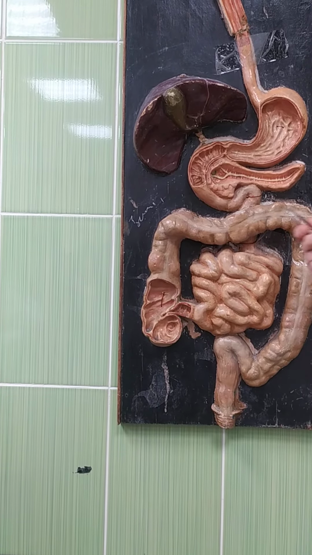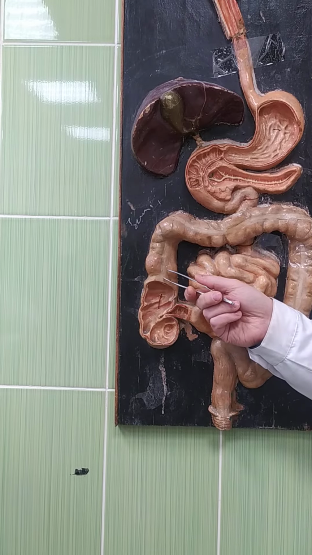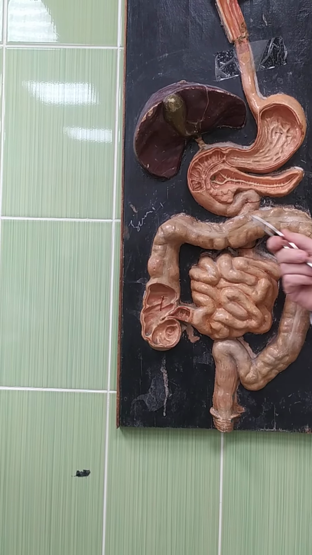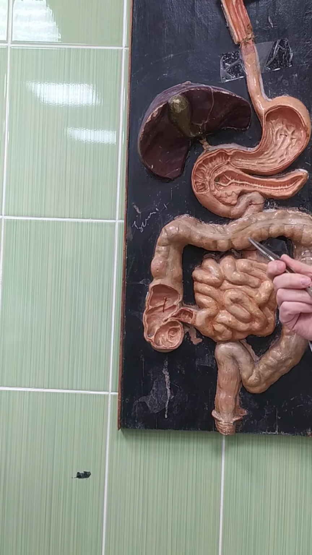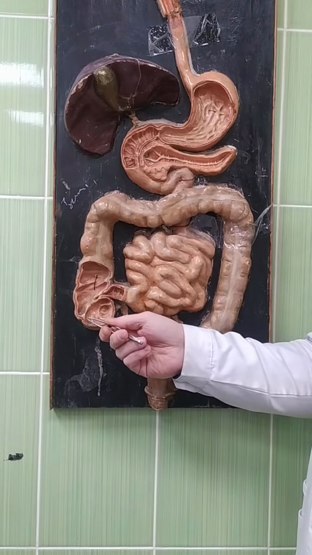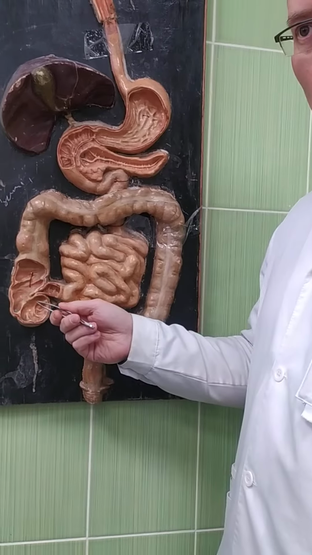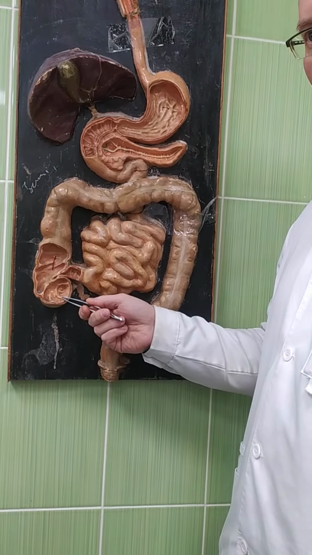Then we have the large intestine, colon, intestinum crassum in Latin, and Greek name colon. So if it inflames, it's colitis. Parts. This part is the blind part, caecum. Second name typhlon. Typhlitis if it inflames.